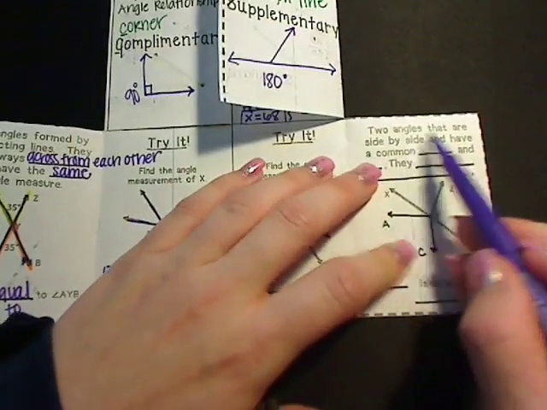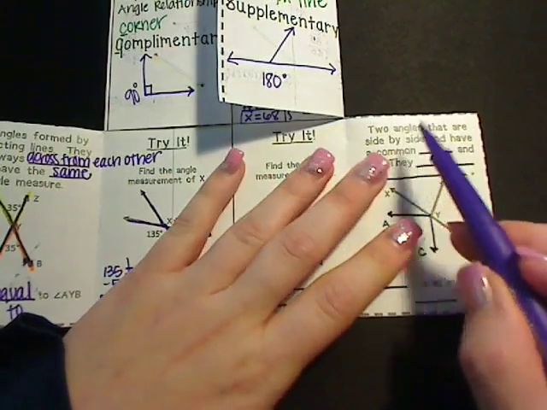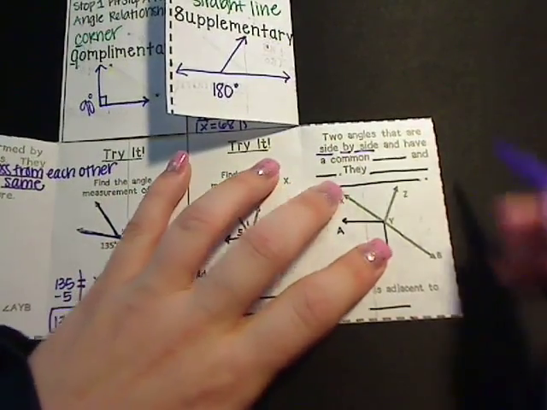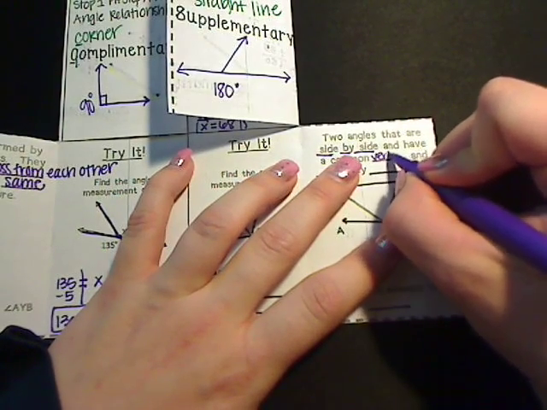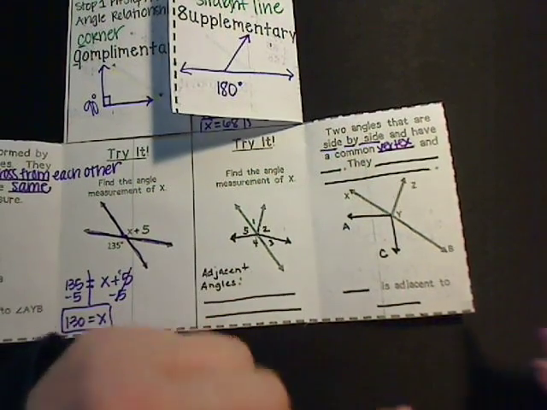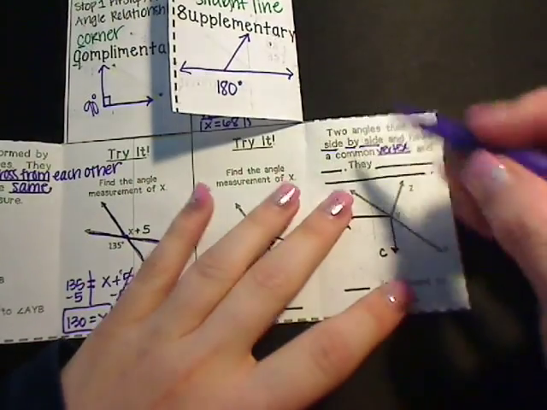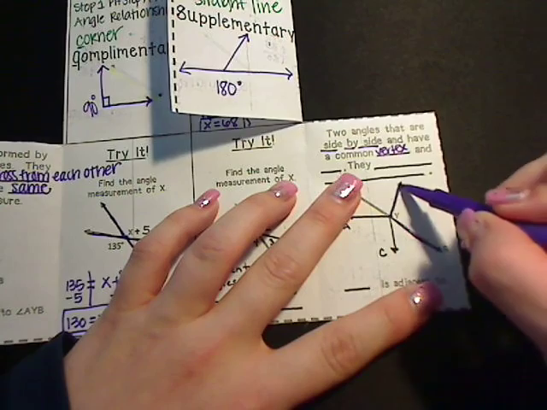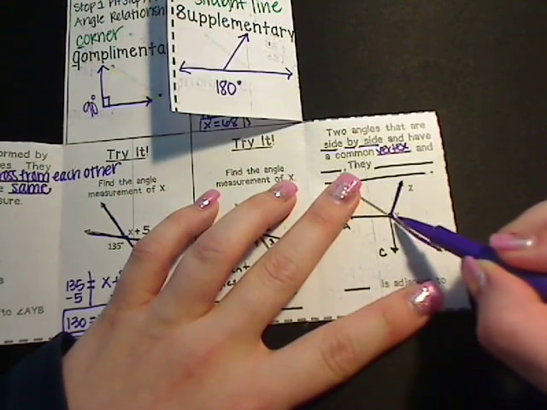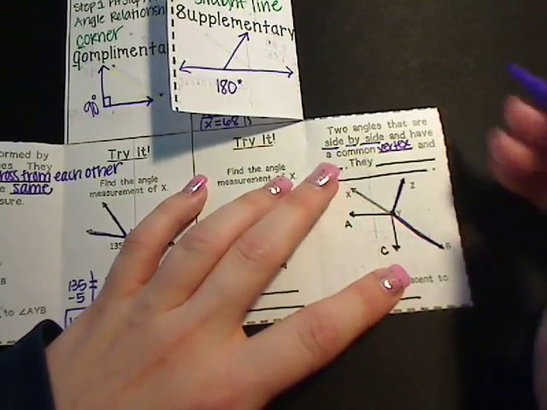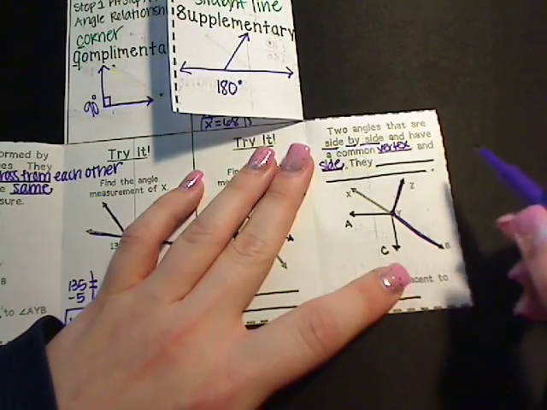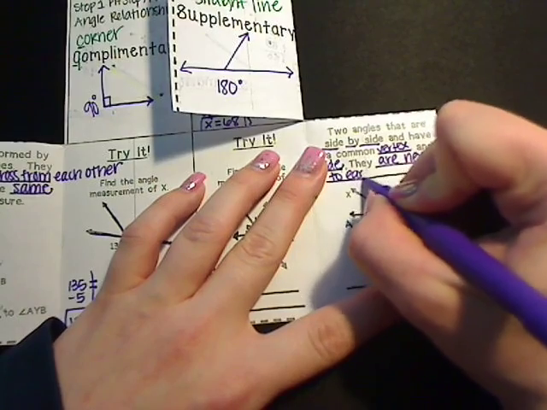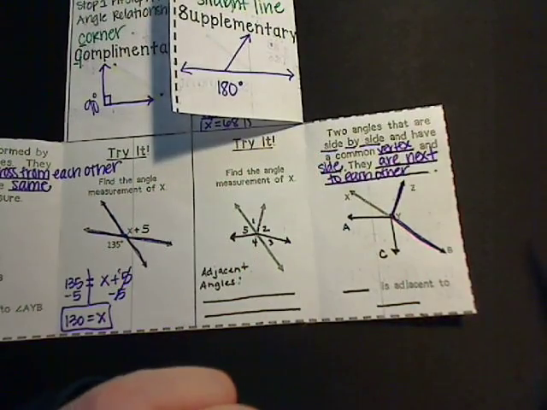So adjacent angles are two angles that are side by side. Unlike vertical angles, which were across from each other, adjacent angles are side by side, and they have a common vertex. That's a new word for us. A vertex is just a point that they share. So the vertex, let's say ZYB, is where these two lines come together. This line and this line come together at the point Y. So Y would be the vertex. They share a common vertex and side. They are next to each other, like your neighbor. Adjacent angles are neighbors.